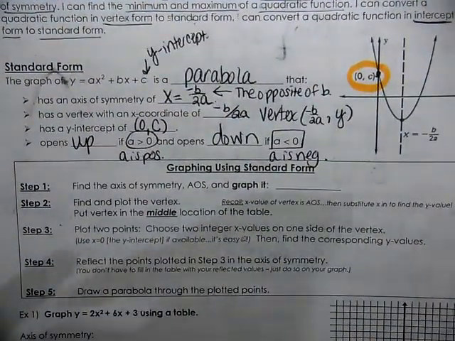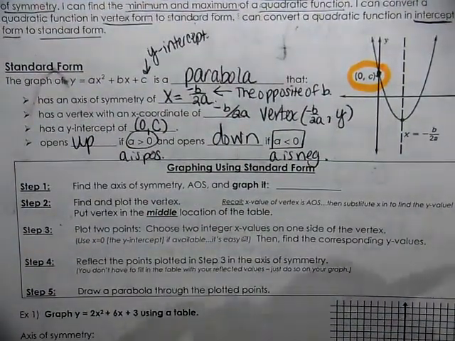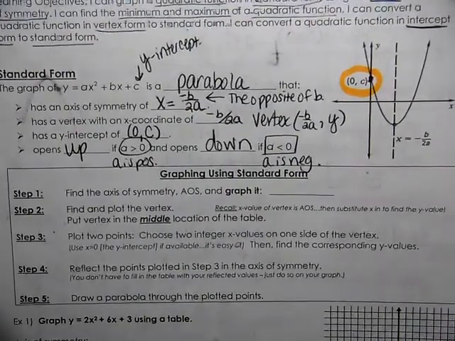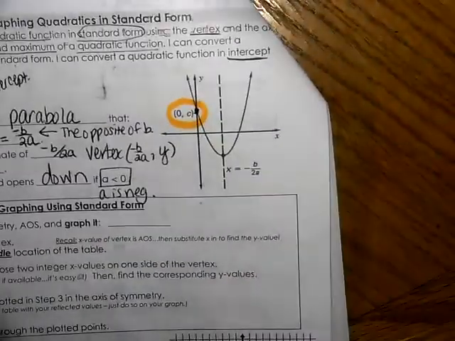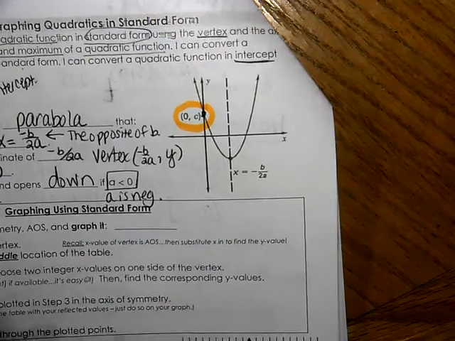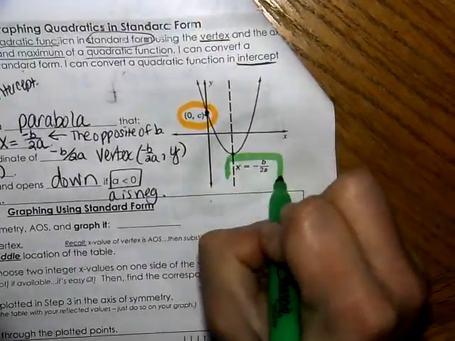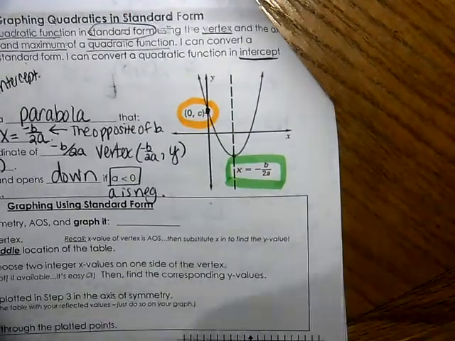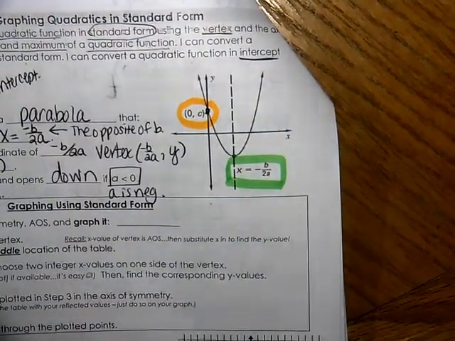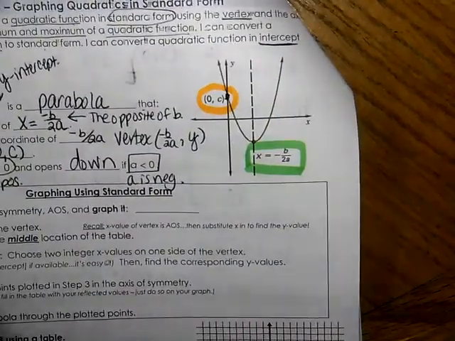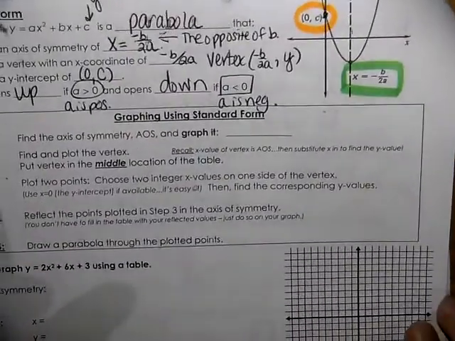Those are the same exact rules we have been working with the entire time in class. The other thing I want to emphasize is that the axis of symmetry is always a vertical dashed line, and we always write it as x equals. This time it's x equals the opposite of b over 2a.